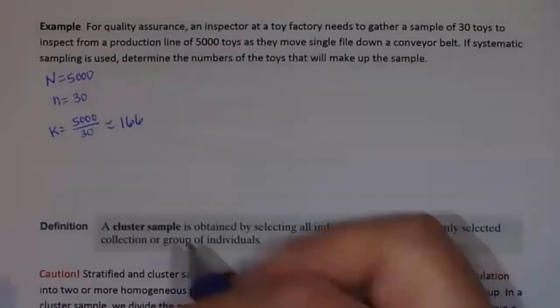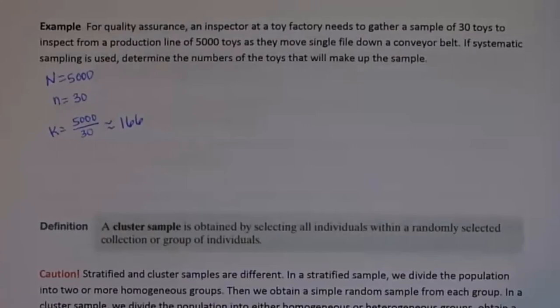So next, I need to figure out what's going to be the number of the first toy that I inspect. So that first toy needs to be somewhere between number 1 and number 166. So I need to randomly select a number from 1 to 166. So I'm going to just use my calculator to do that.